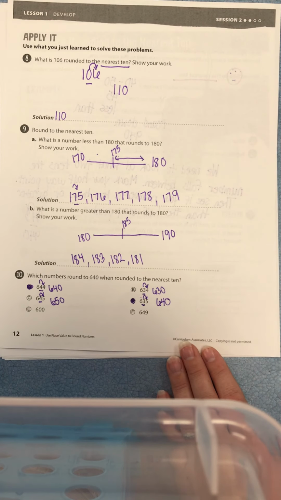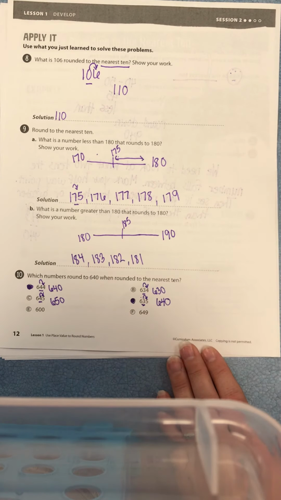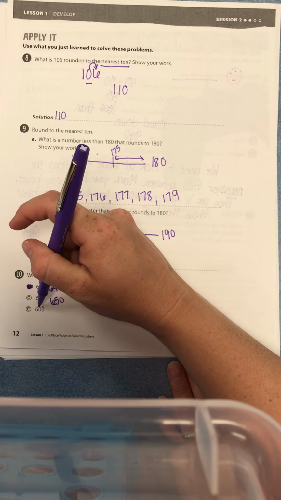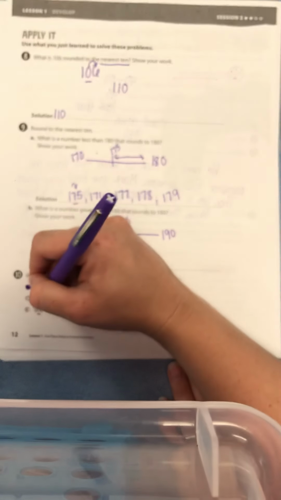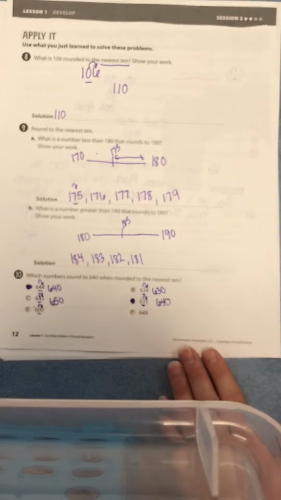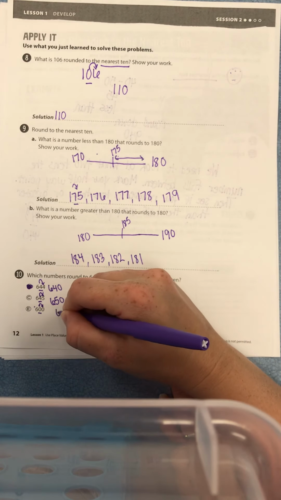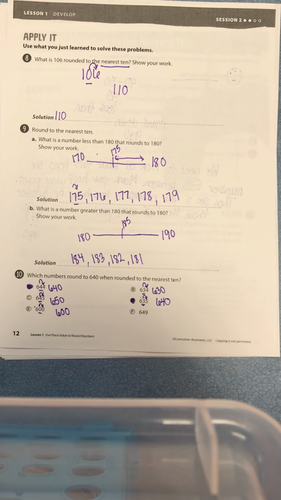The next one, letter E, is 600. We find our tens column. 1s, 10s, 100s. The 0's in the tens column. We look next door, we have another 0. Is it 5 or higher or less than 5? It's less than 5, so that 0 will stay the same and everything else becomes a 0. So we remain at 600 there.